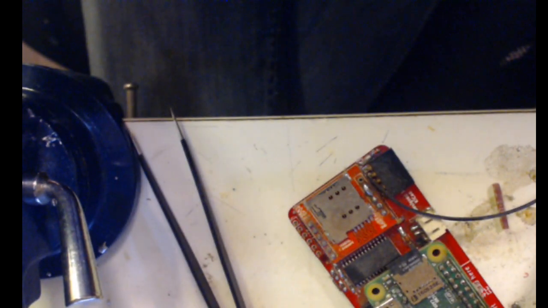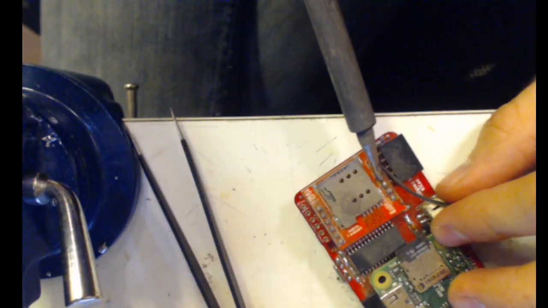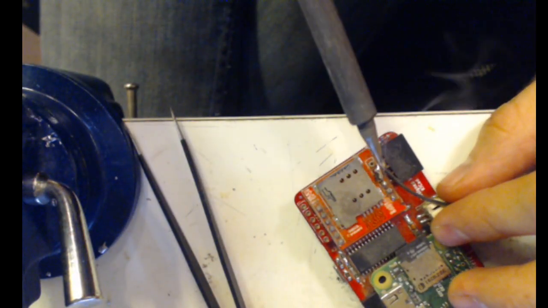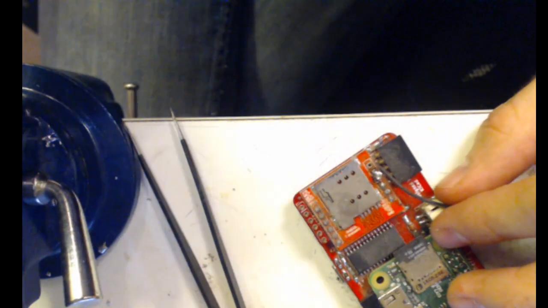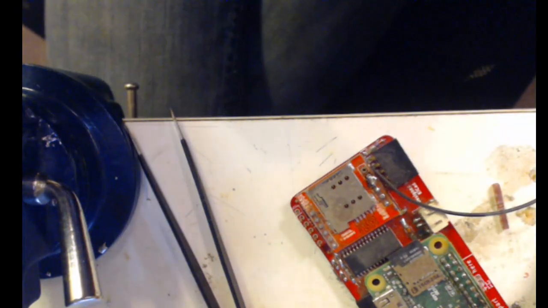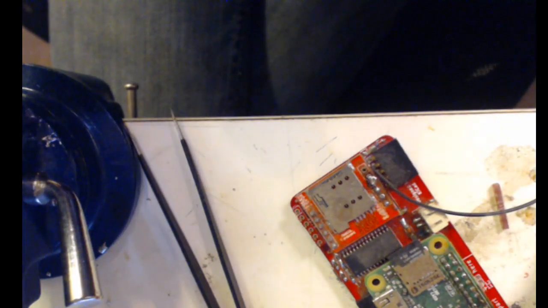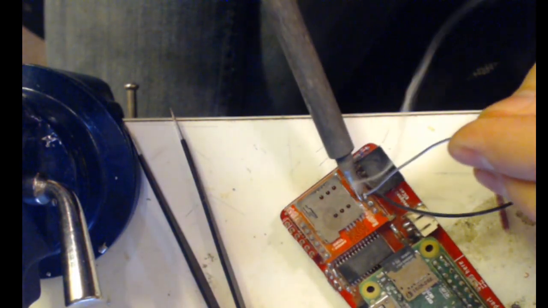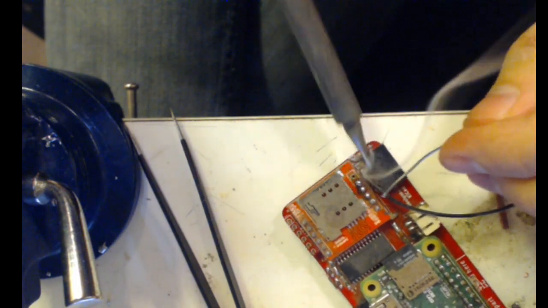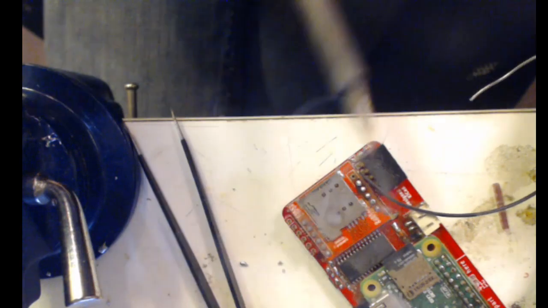I just forgot to remove the solder. So there's a solder joint here that's not supposed to be here, and okay, there's no flux either. Oh no. Let's just flood it with solder a little bit.